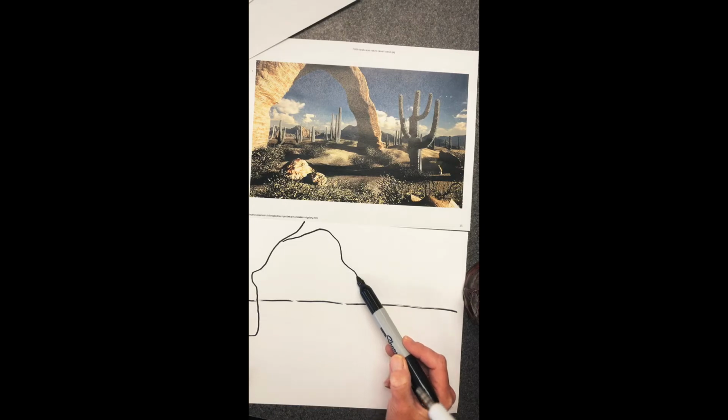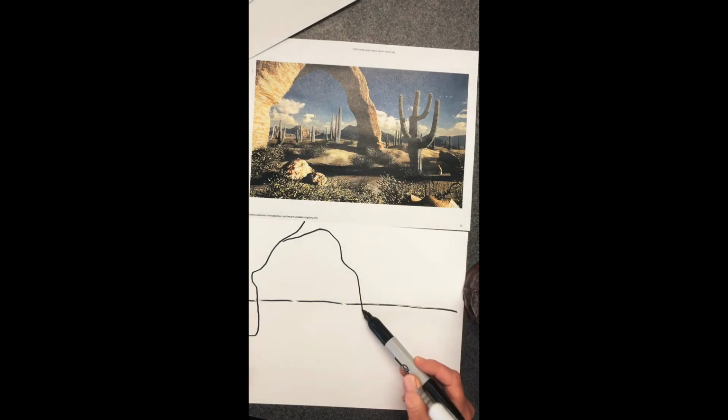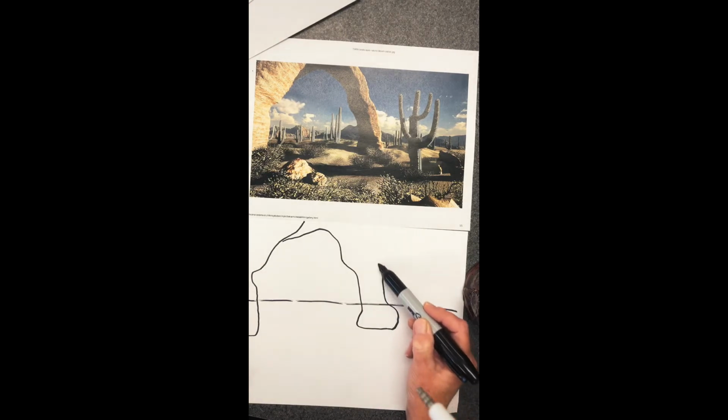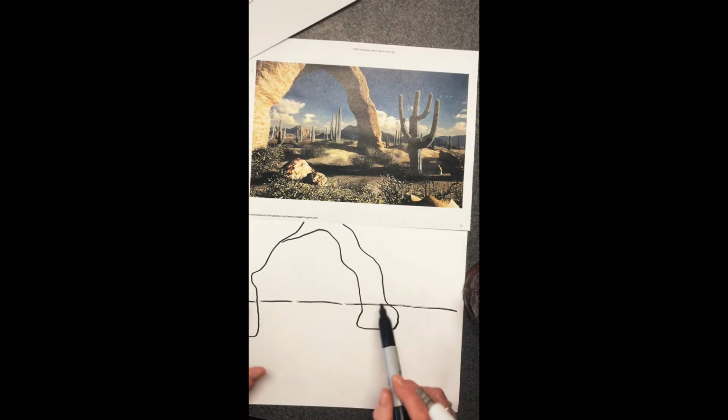And then where do I want to end up? Well, just a little right of center here. So I'll put that rock in. And it goes up off the page. Now it looks kind of weird right now. If I were doing this in pencil, I'd erase these sections.